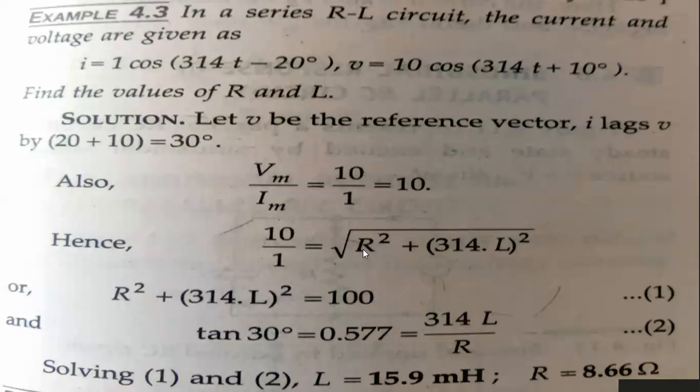The L is unknown, R is also unknown. So squaring on both the sides. See here, 10 by 1 is 10, and the root of R square plus 314 into L whole square. So the 314 will be squared, but L square will be as it is and R square will be as it is. Just note down this one sentence: squaring on both sides. After this root, just mention squaring on both sides. What will be the case then? R square plus 314 L whole square is equal to 100, since 10 becomes 100.